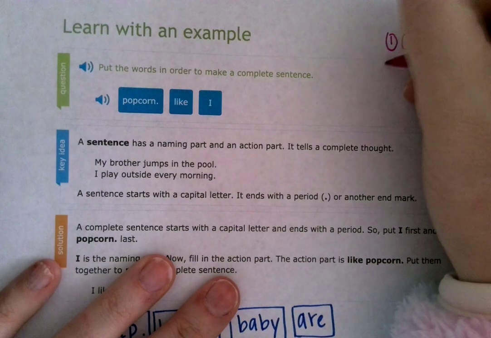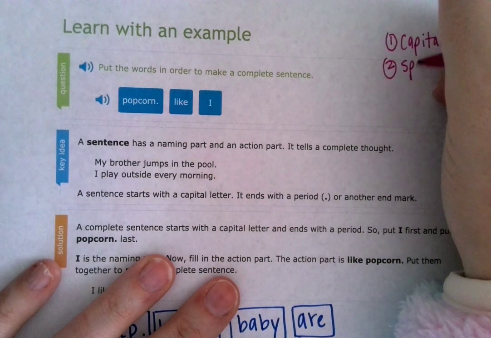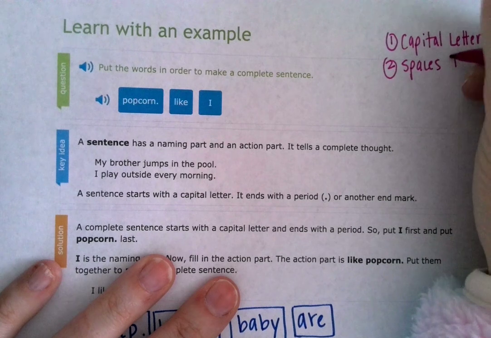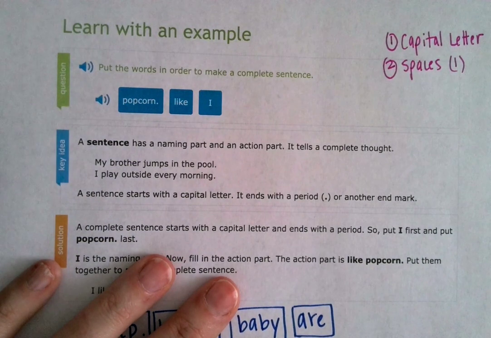The second thing is we have spaces between our words. One space between our words. So when we're typing, we're going to press the space bar just once.